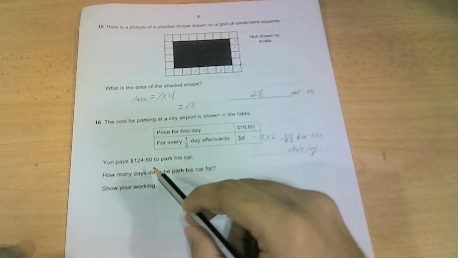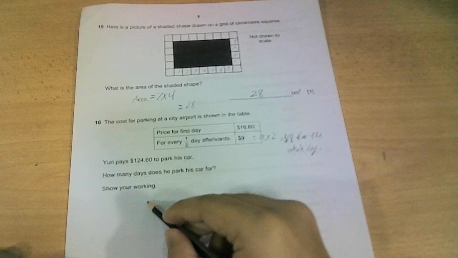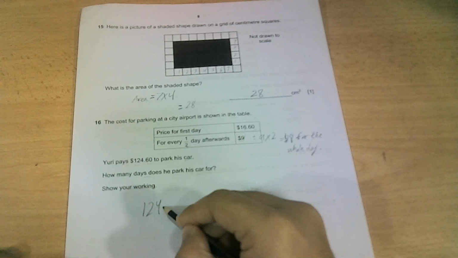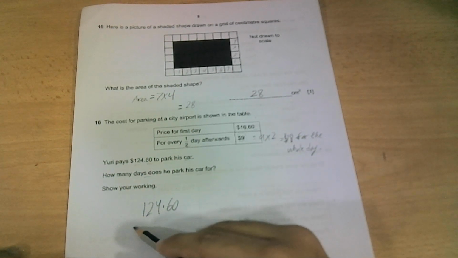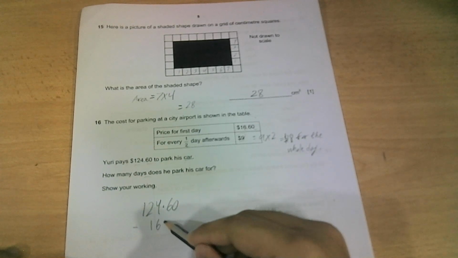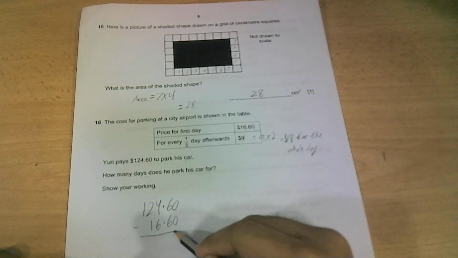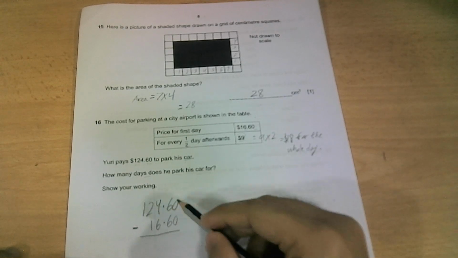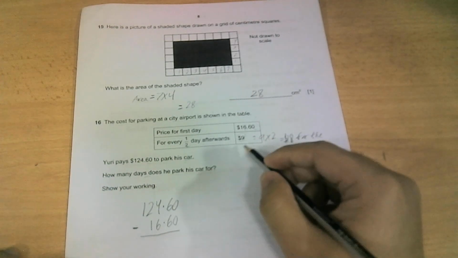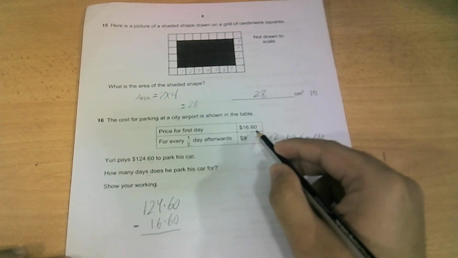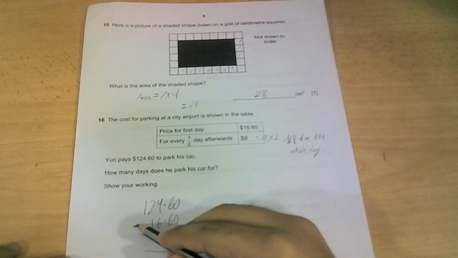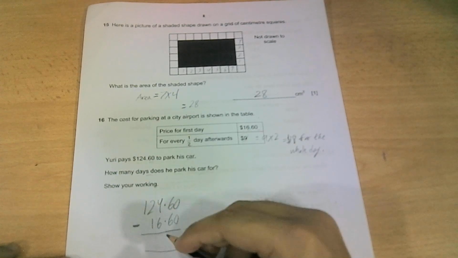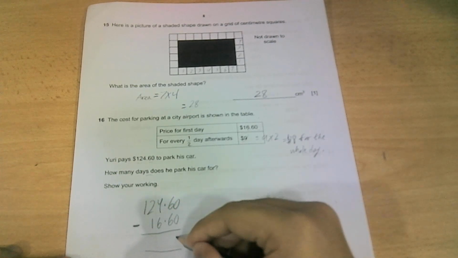So now let's take $124.60 and minus it by $16.60. The reason I'm taking $124.60 and minusing it by $16.60 is that we need to know the value after his first day of parking, so that we can find the number of days he parked the car for. So we need to get the value first.